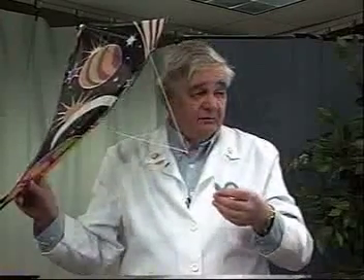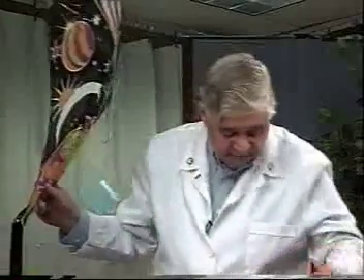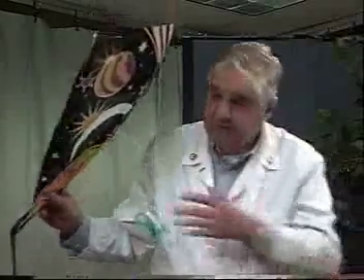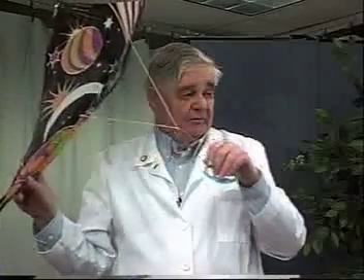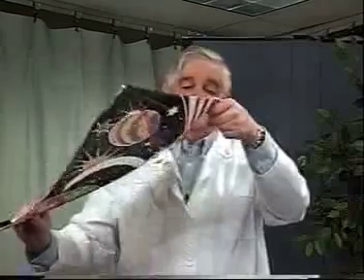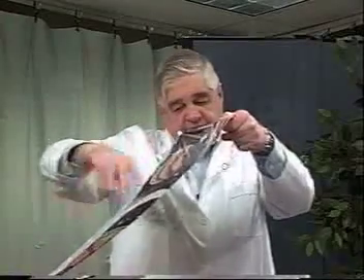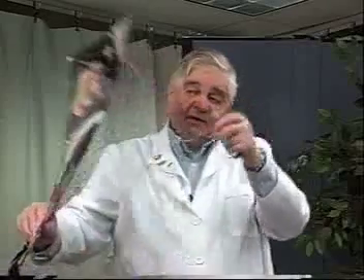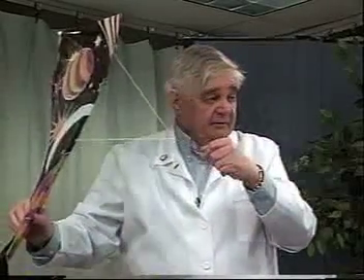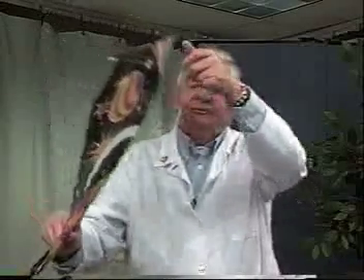What's gravity doing? Trying to pull it down. So I still have gravity, I have lift, I have my thrust. And as the air comes across the top of the kite, it causes some turbulence back here, and what it does is cause a little drag, trying to pull it back in the opposite direction.